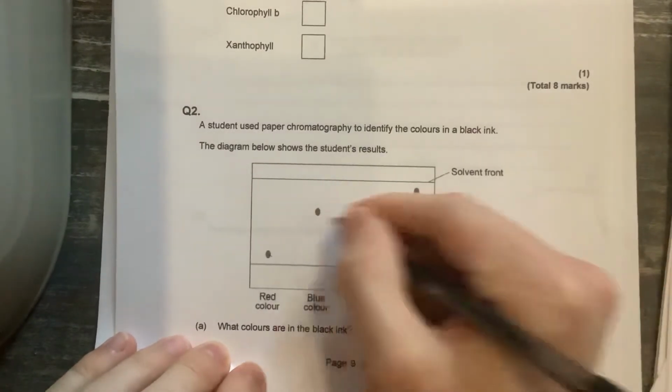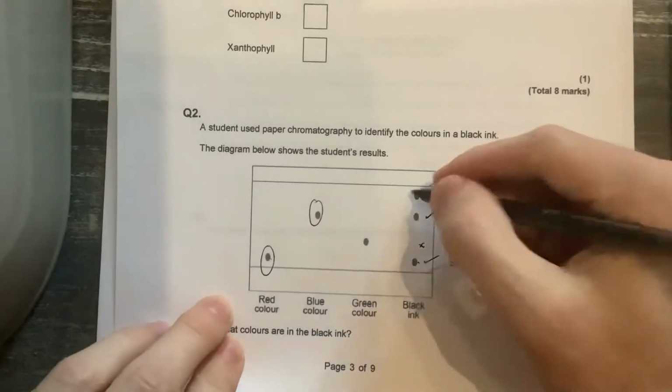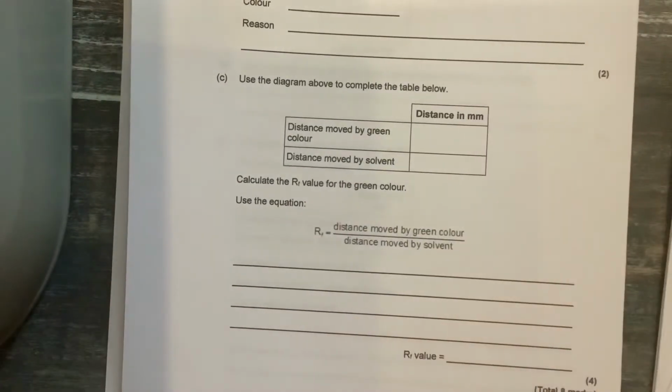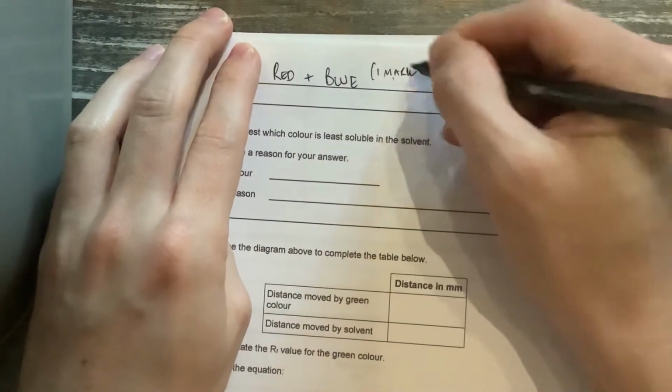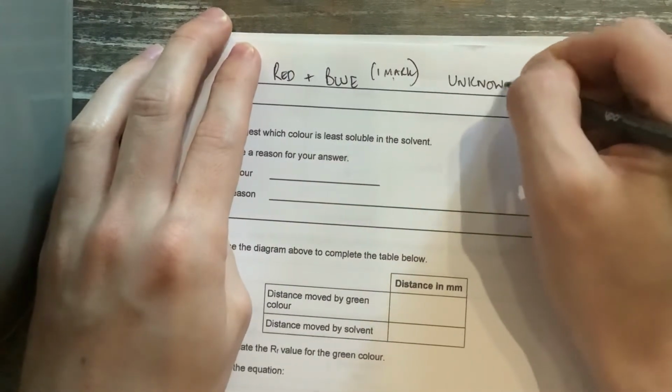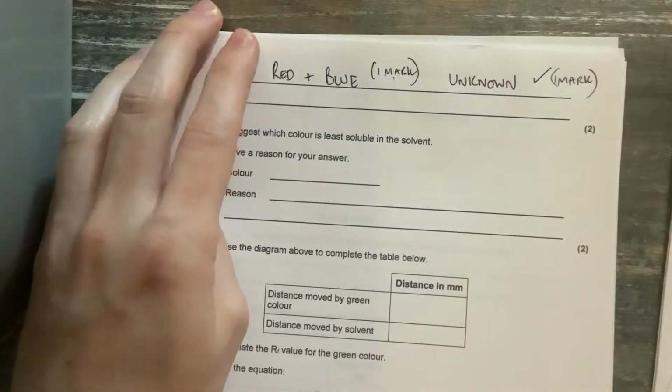So we can see on the diagram, the match across, red is there, green isn't, and blue is, so blue and red must be present. There is one here though that's an unknown. So that gets you 1 mark. But you need to say unknown for the other mark, because there is one that we don't know what colour it is. Next one, suggest which colour is the least soluble.